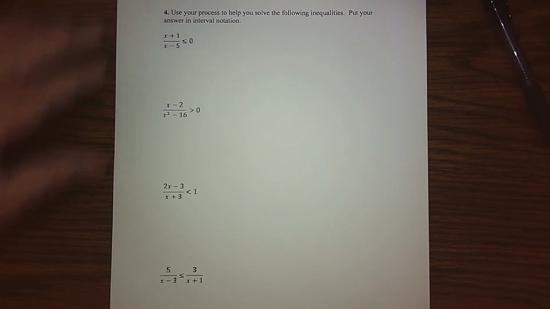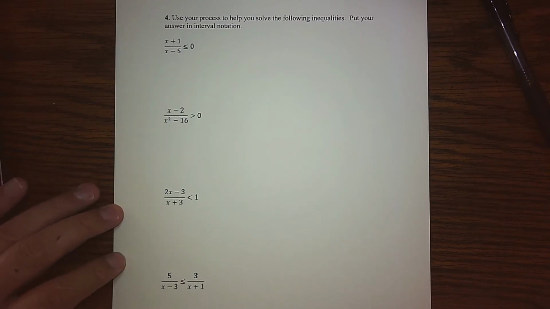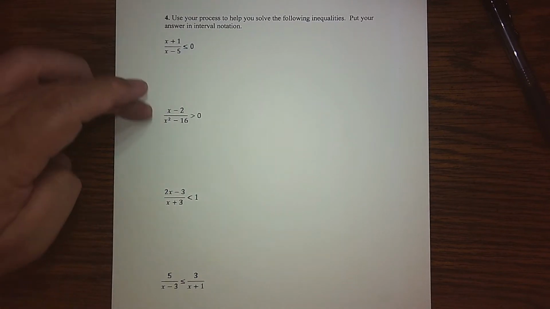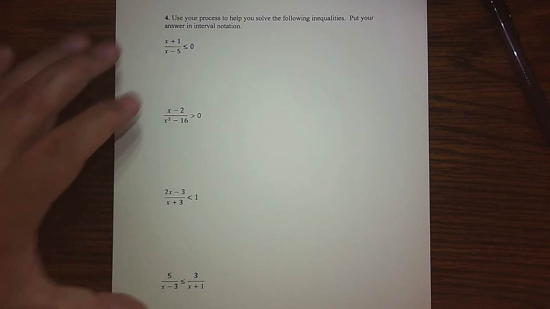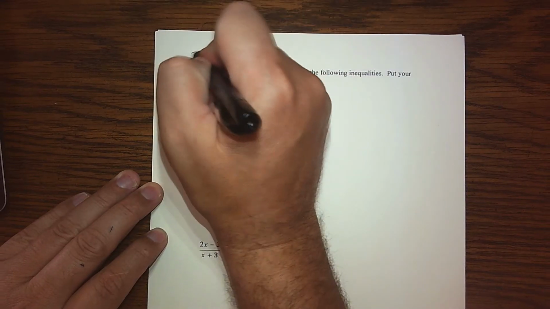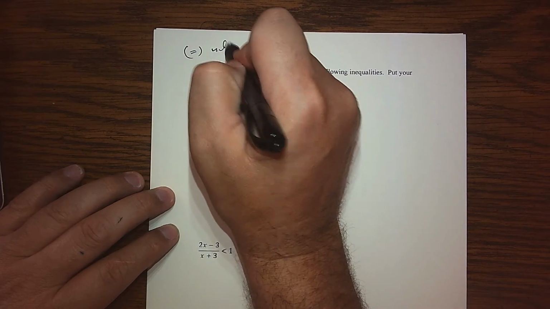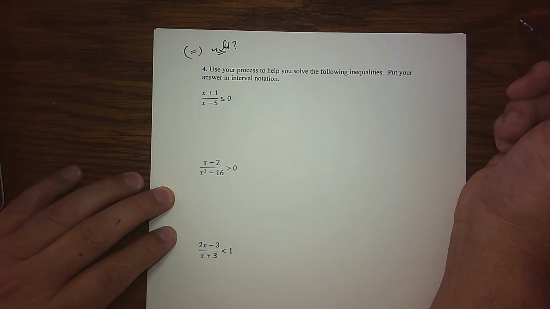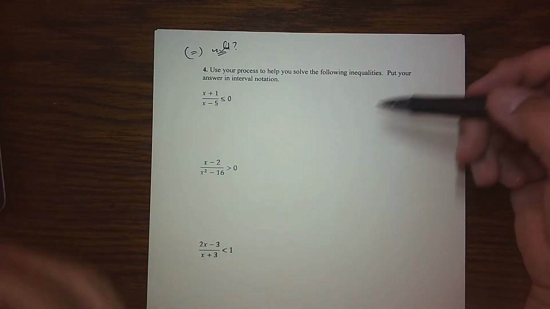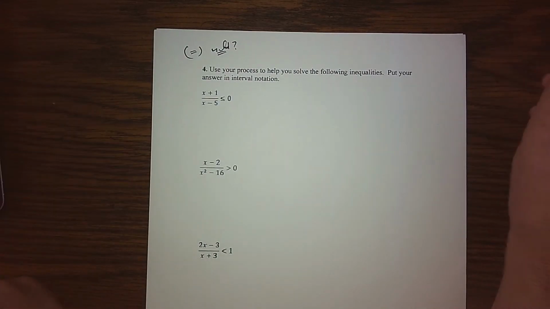So now we basically take this process, we're still solving inequalities, but now what we have are rational functions. The only thing that's going to change here, step one is still the same. We're going to find out what makes us equal to zero, but we also have to make sure we figure out what makes us undefined. Then we lay that on the number line, test our intervals, see which ones satisfy the inequality or not, and then we're off to the races.